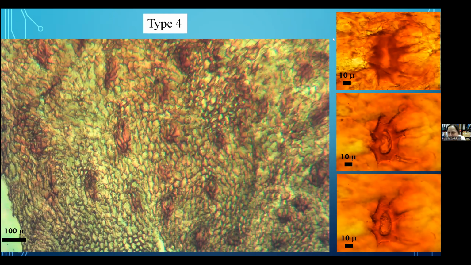In these three photos, you can see one stoma with different focus. This focus is to the guard cells. This is to subsidiary cells, and this is to the inner surface of non-stomatal cells outside of the stoma.